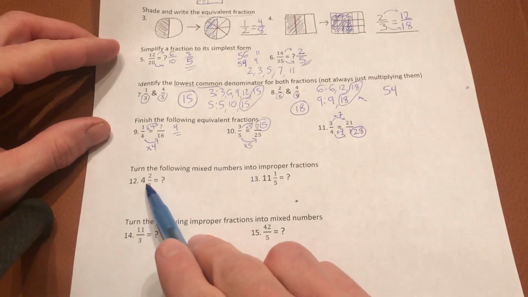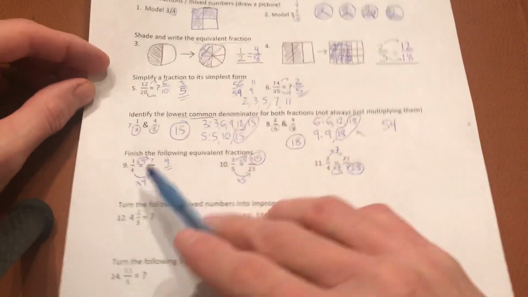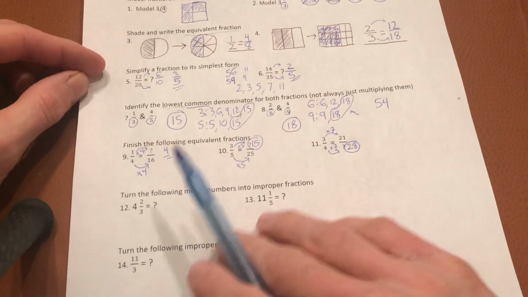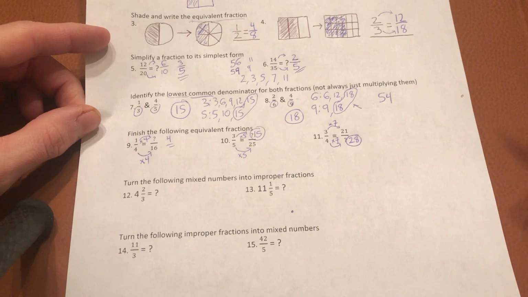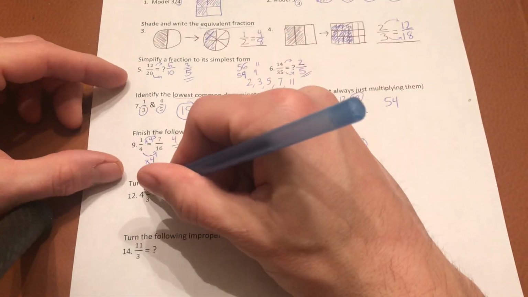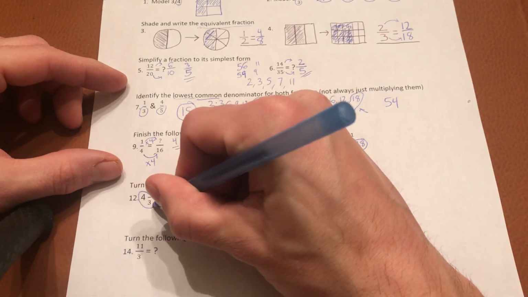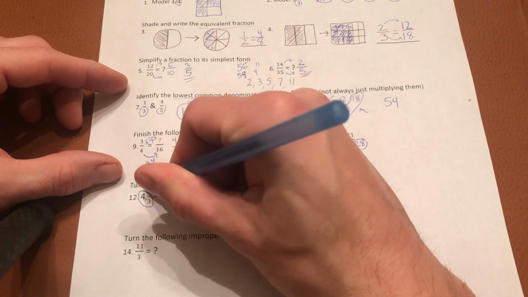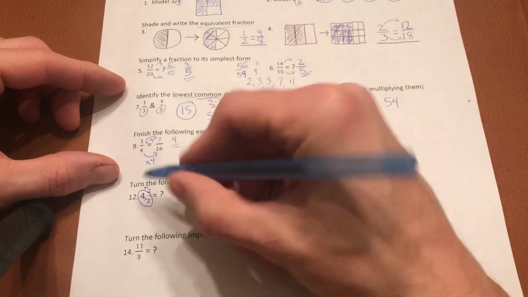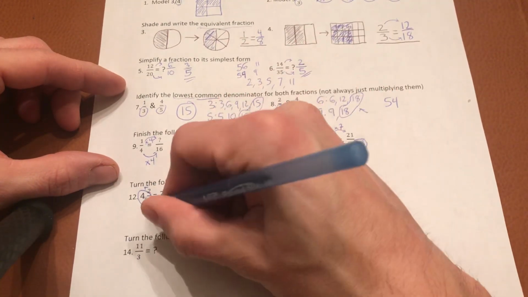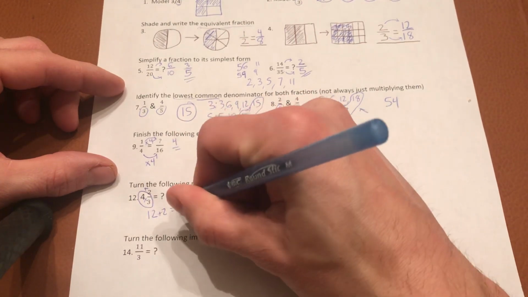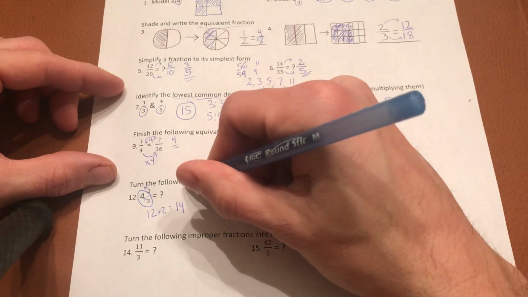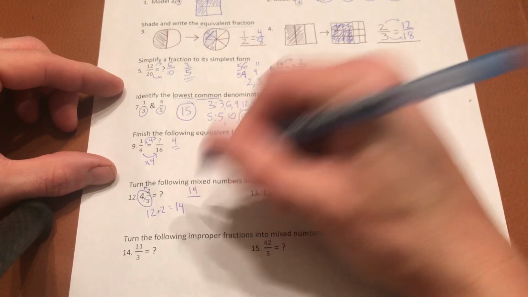So here's that connection to the top ones. I need to turn these into improper fractions. That's the only way to do some of our other math here, is to use improper fractions. We kept showing this shortcut where we'd say circle these two, put a times sign, and put a plus. Okay, and I'm going to say, what's 4 times 3? That's 12. And then don't forget this plus 2. That gives me 14. So my new fraction is going to be 14 over.